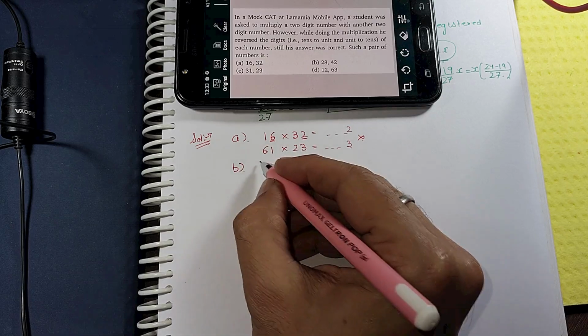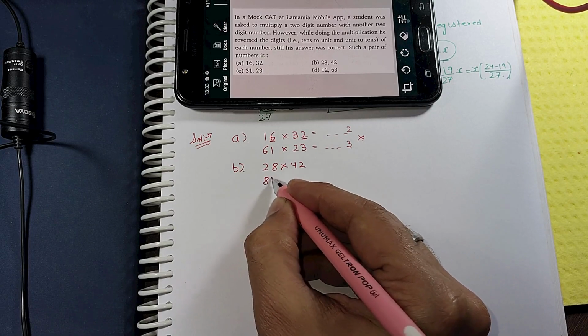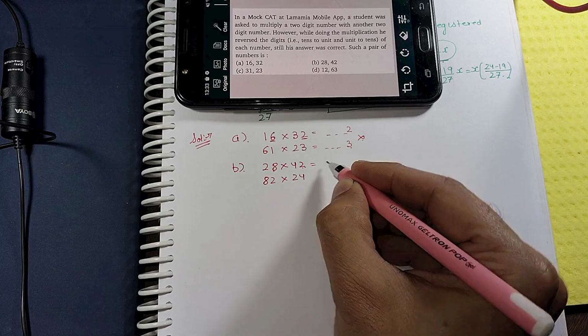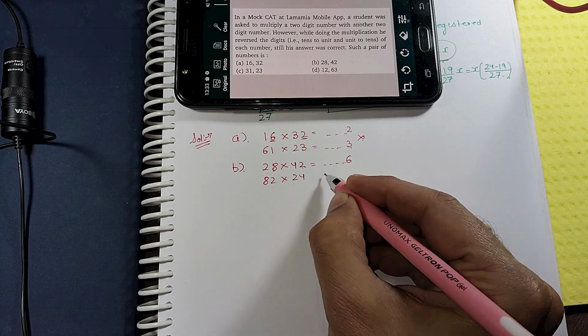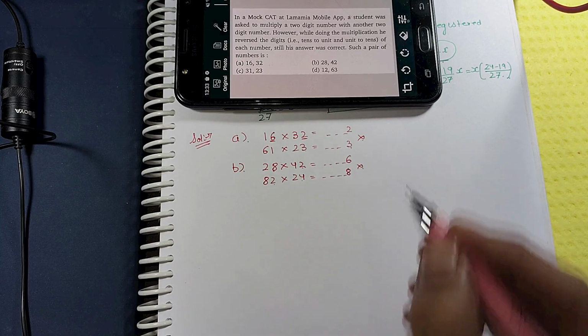Now option B is 28 into 42. If I reverse the digits, it becomes 82 and here it will become 24. Now here 8 into 2, 16, so 6 will be the unit digit. Over here it will be 4 into 2, 8, so this is also out of question, right?